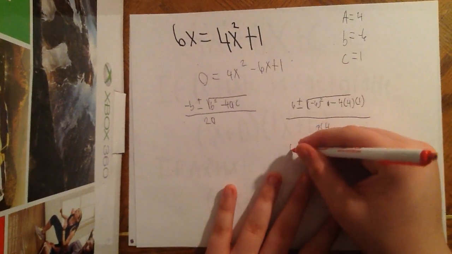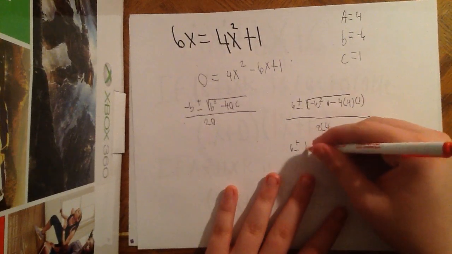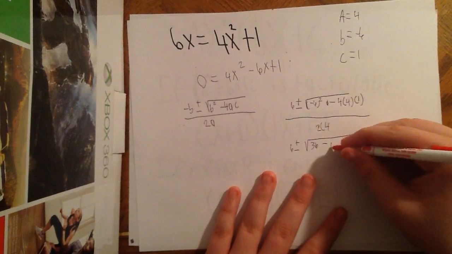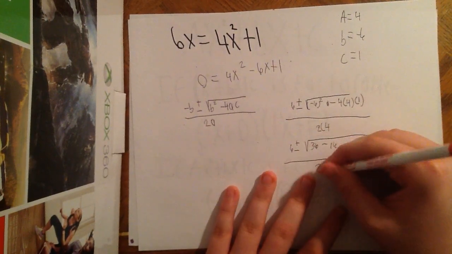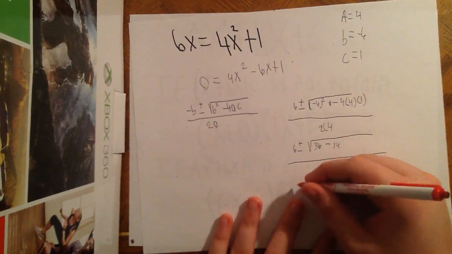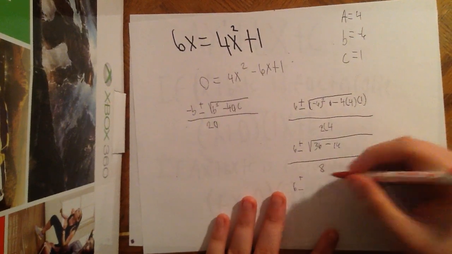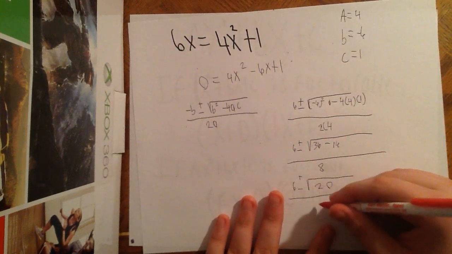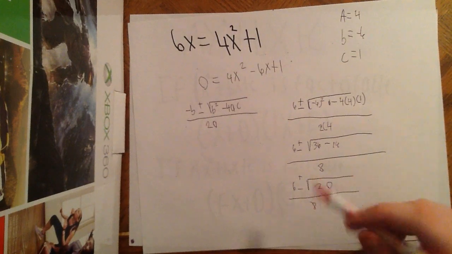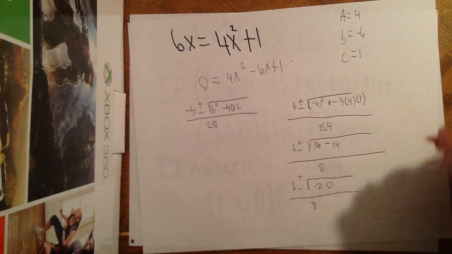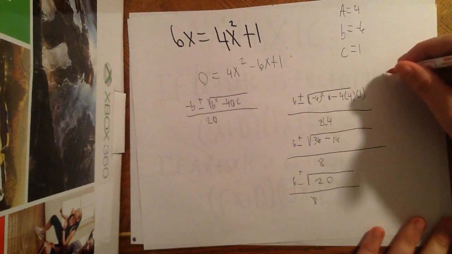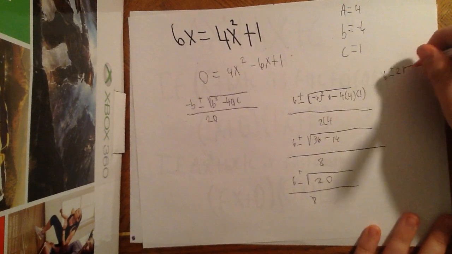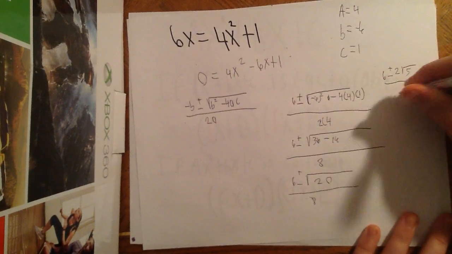This simplifies to 6 plus or minus the square root of 36 minus 16 all over 8. Simplify what's under the radical. 6 plus or minus the square root of 20 all over 8. We want to simplify all this as far as we can. So we want 6 plus or minus 2 square root of 5 all over 8.